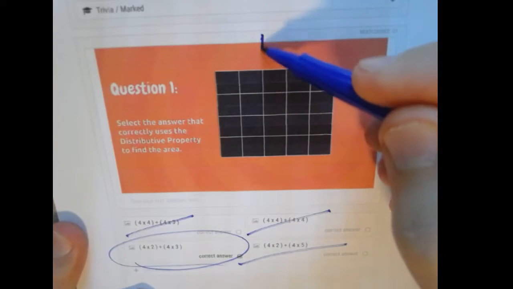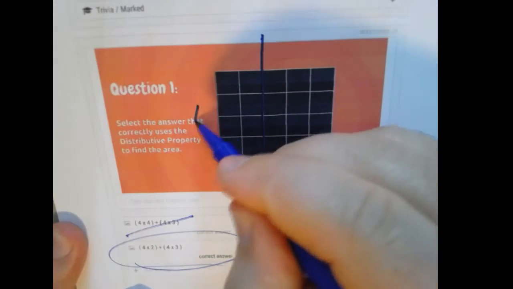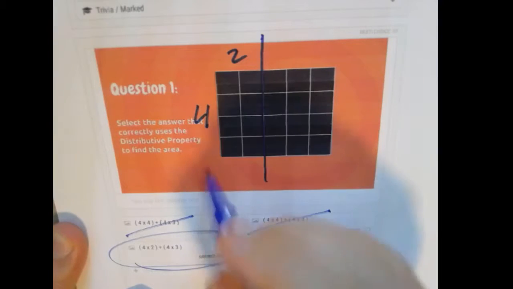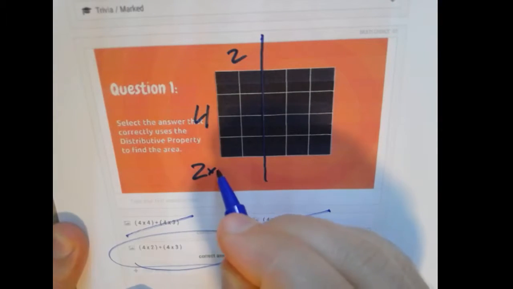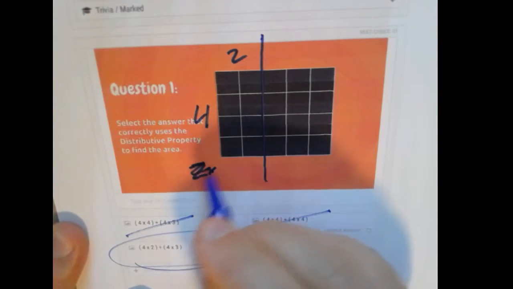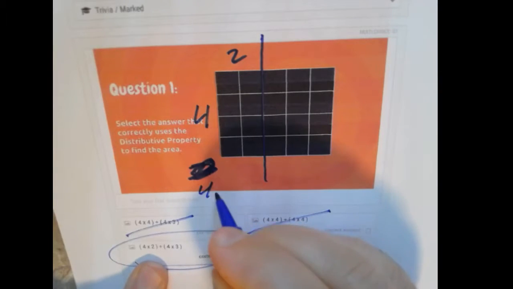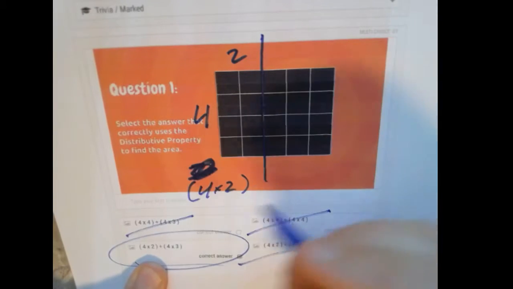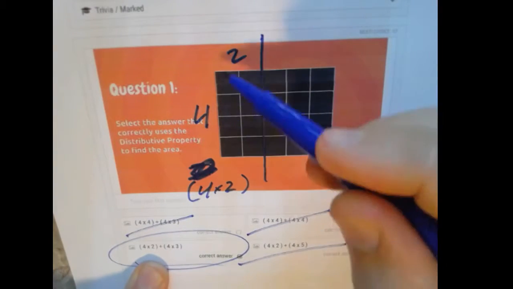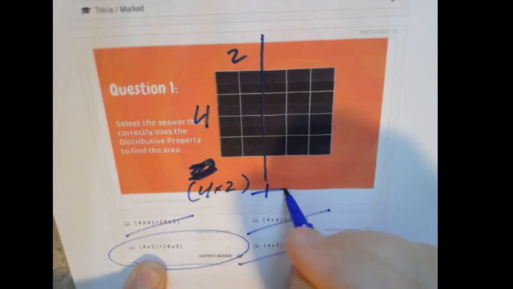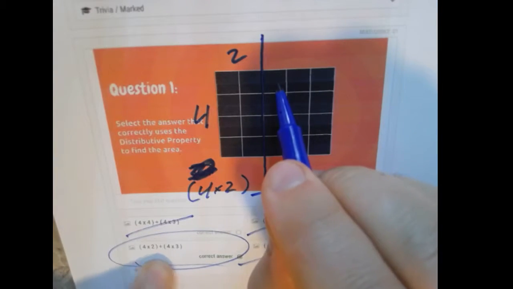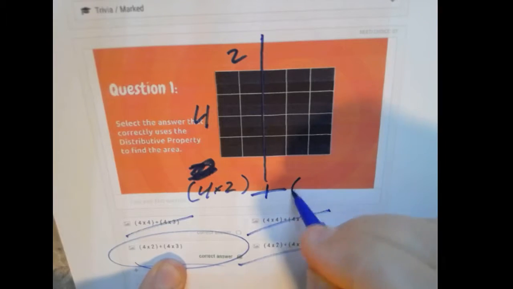If we were to split this into a 4 by 2, that would be our 4 times, or I'll write it in the same order, 4 times 2 would be the area of this portion of the rectangle, plus 4 times 3, right?